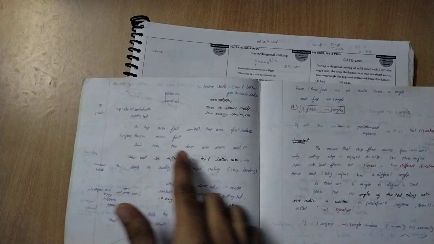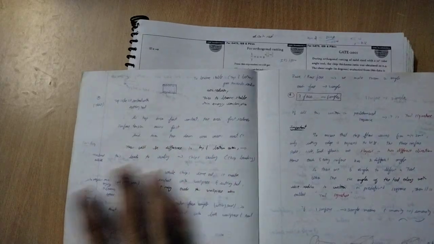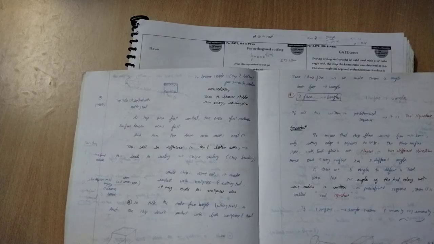And then the bottom area comes, okay. So there will be a difference in top and bottom area. This leads to the curling of the entire thing. So that's why the chips bend, okay. I think you can understand.